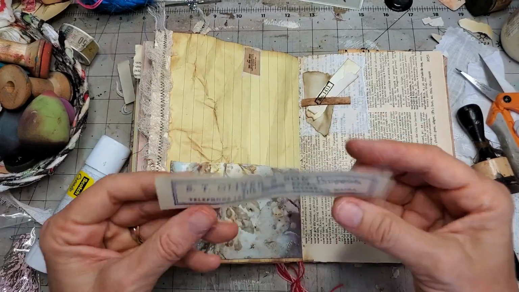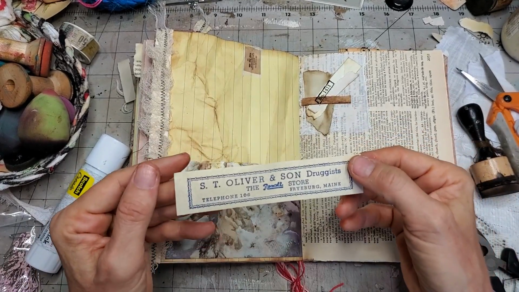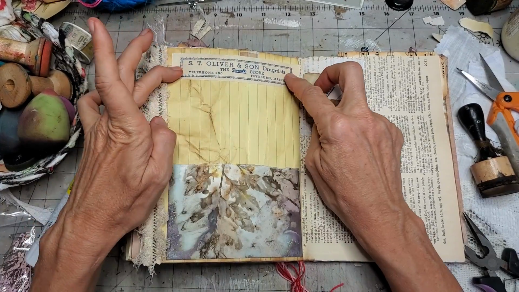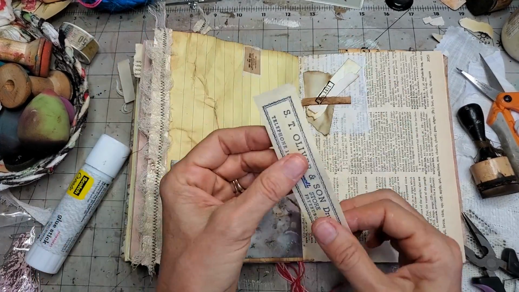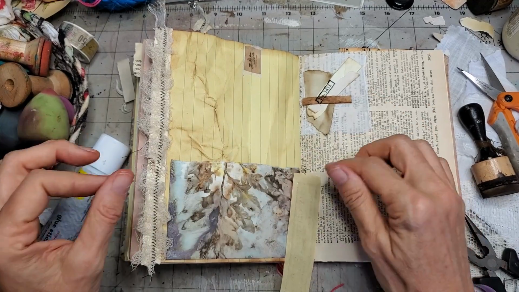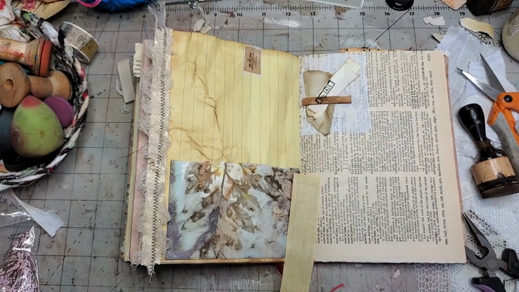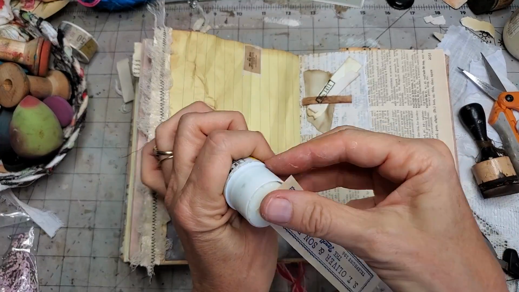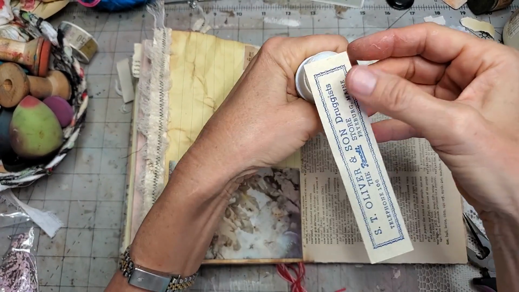This is an old apothecary label. It's a real one from druggist days gone by, a Rexall drugstore. And I think I might like to glue that up there to give it a little balance. It's not going to add too much weight to the journal itself. It's not going to bulk it up, but it's going to add some appeal. And let's see, this is Oliver & Sons.